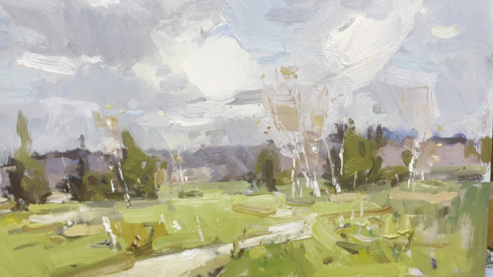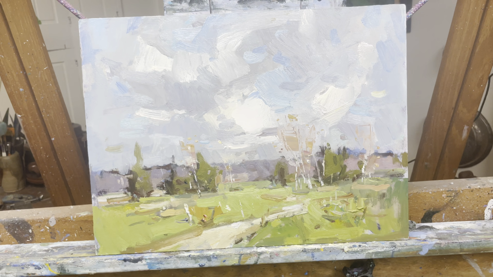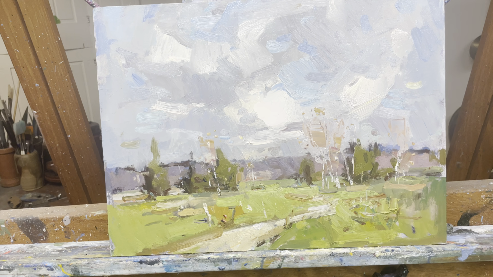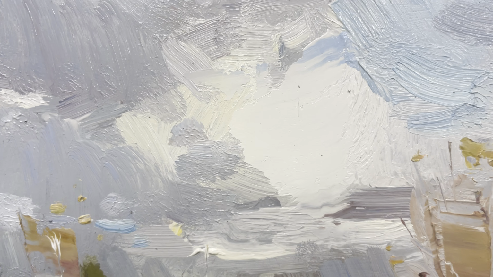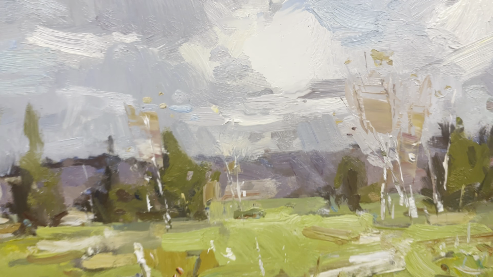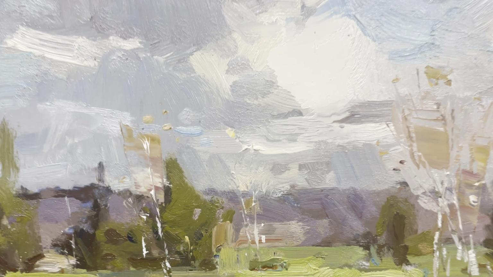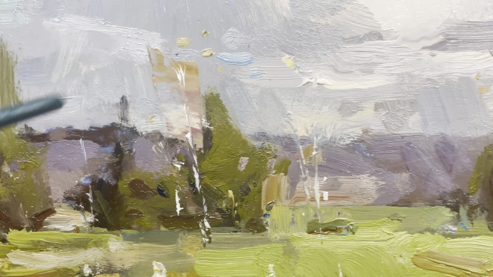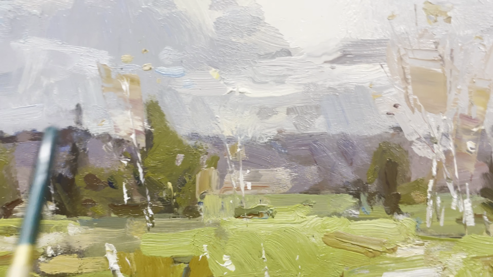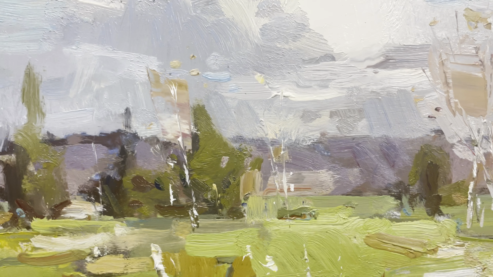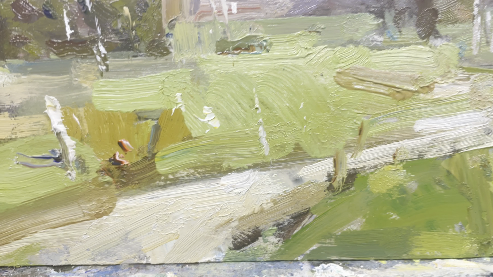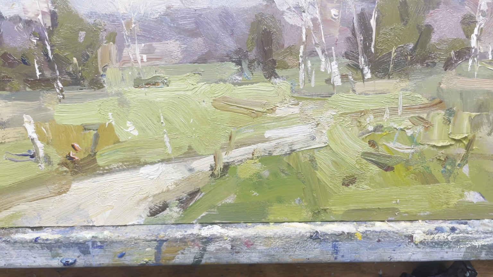The way I like to think of it is I like to have areas that are massed in. Like this part of the cloud here, this white cloud is a big massed area, right? So I like areas like that. The hill back here, that's a massed in area. And then I have more linear areas, like these trees, even some of these marks in the sky, they have more of a linear stroke. Same thing down in the landscape. You can see some of these more linear strokes, okay?